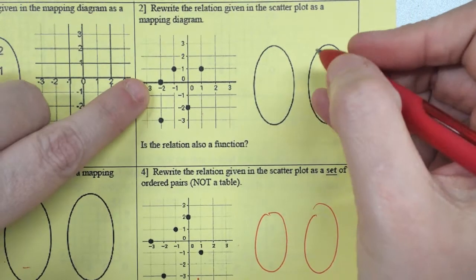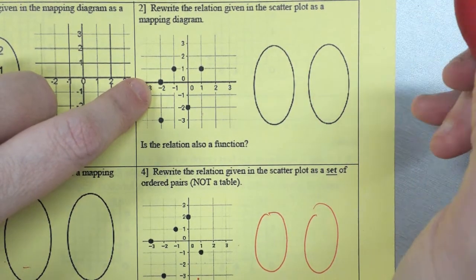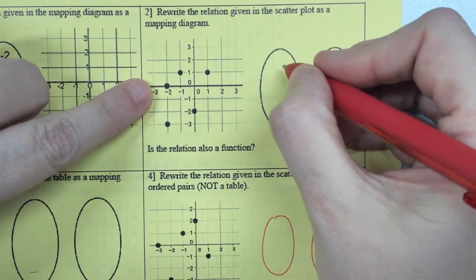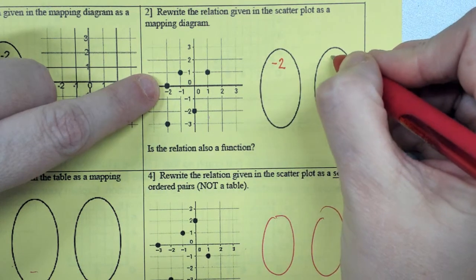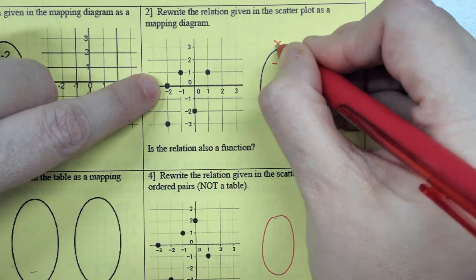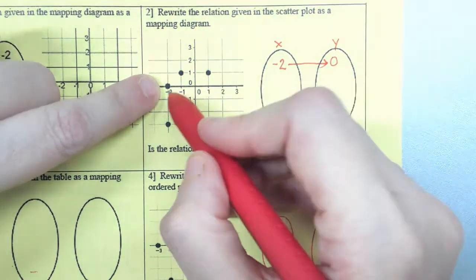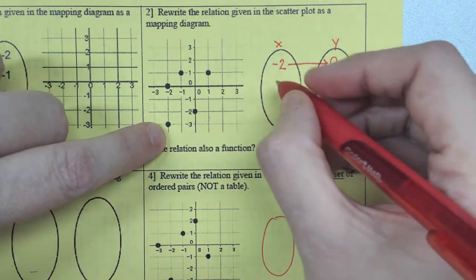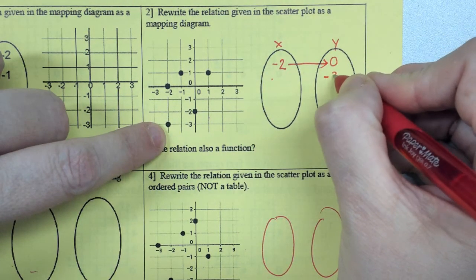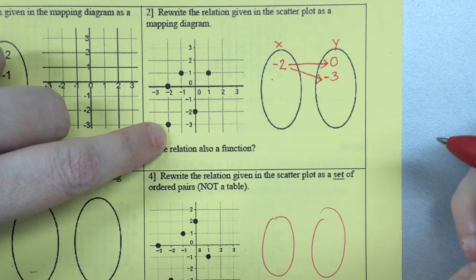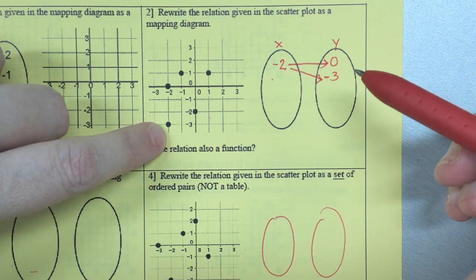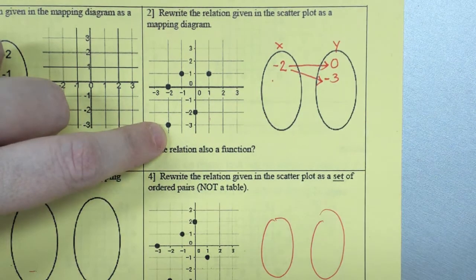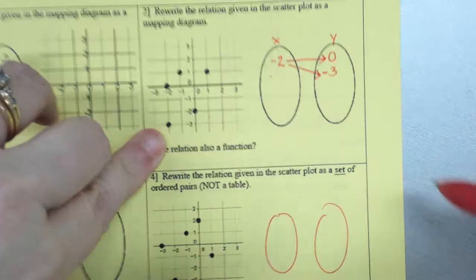Okay? So for this one, what I'm going to do is I'm going to start, and I have messed this up every period, except last period is the first period I completely got it right, because I'm really bad at points. Anyway, whatever. Okay, so this first one is -2, 0. Remember, this is my x and this is my y. I just pick that one. It doesn't matter. I usually go from left to right. And then down here I've got -2, -3. So I don't write -2 again. No, I don't. In bubbles, in these mapping diagrams, I don't repeat a number. I just draw another arrow.